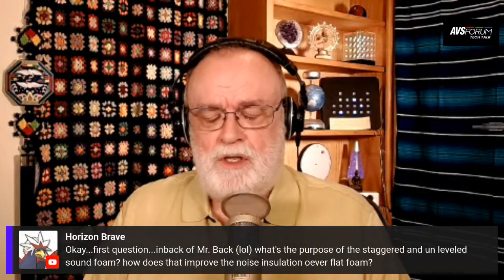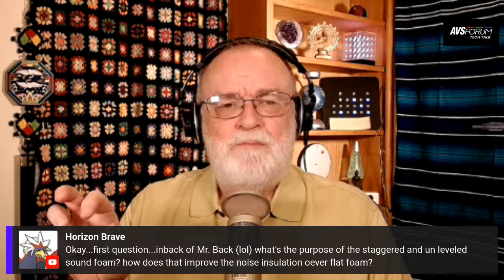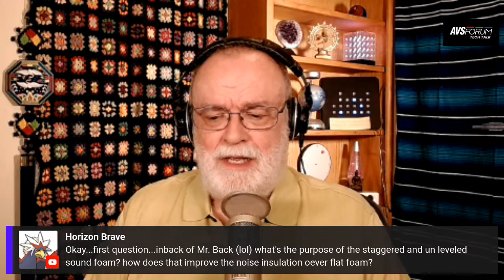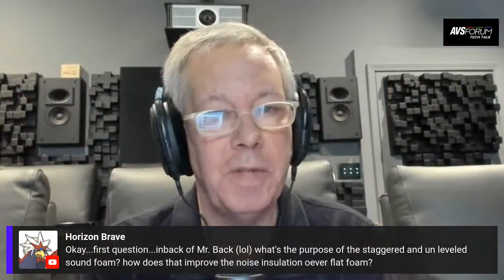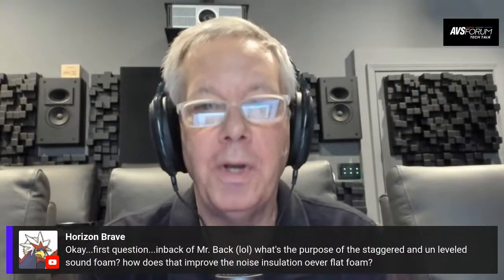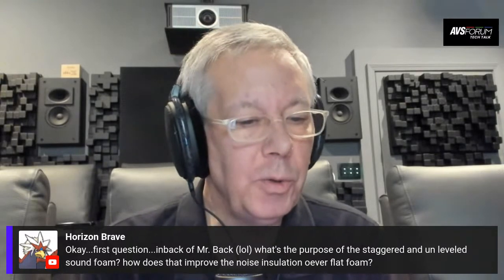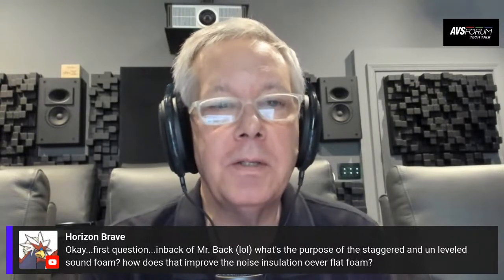Right. Got a question here in the chat room. In the back of your theater there, you see these foam pads that have squares of staggered depth. Correct. Those are diffusers. Uh-huh. Those are actually made of styrofoam, not soft foam. And the purpose of a diffuser is to not absorb sound, but spread the sound.